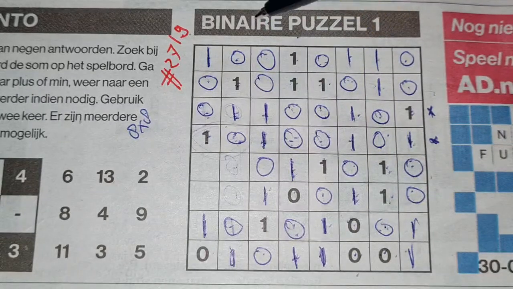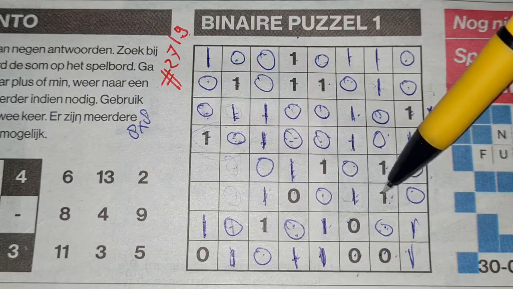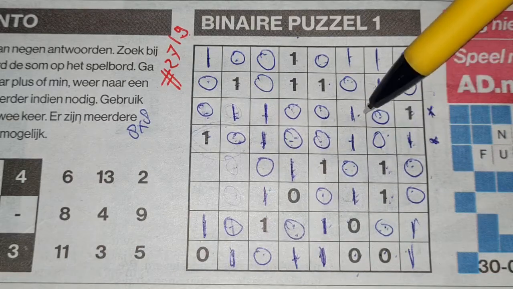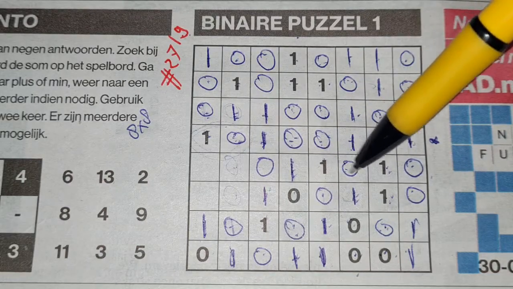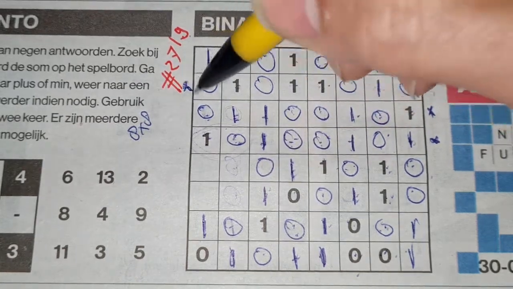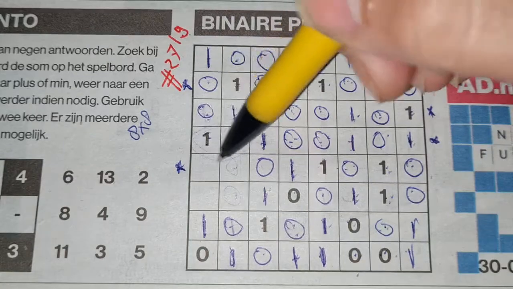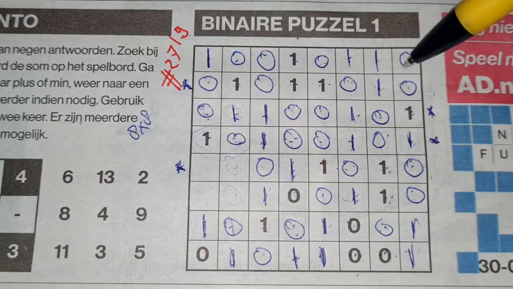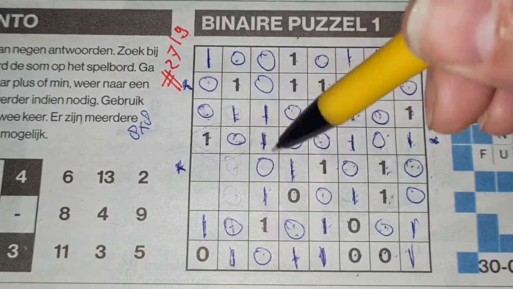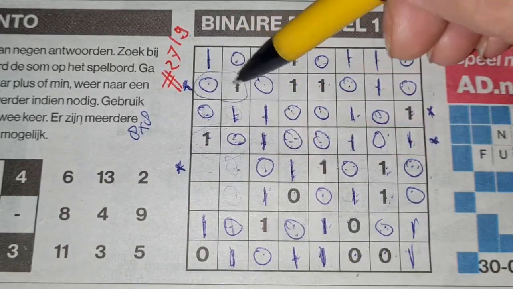Alright. Then I need to compare again. Double 1. Do we have a double 1 here? Yeah. Oh no, 101 here. Yeah, 010. This row and that row, the second row and the 5th row. 001111, empty box, empty box. So we need to switch those two digits.